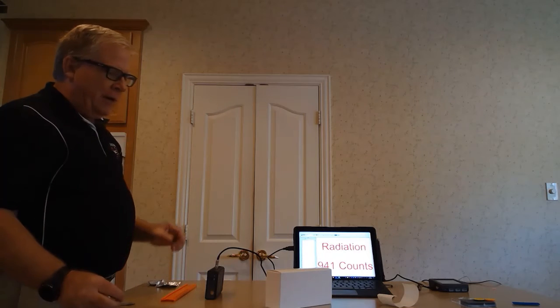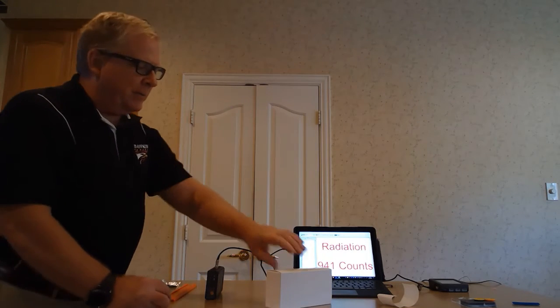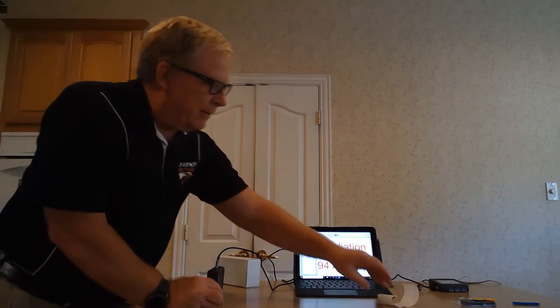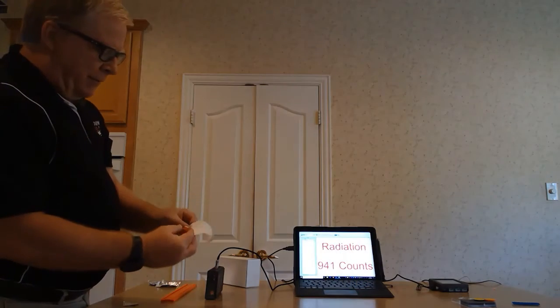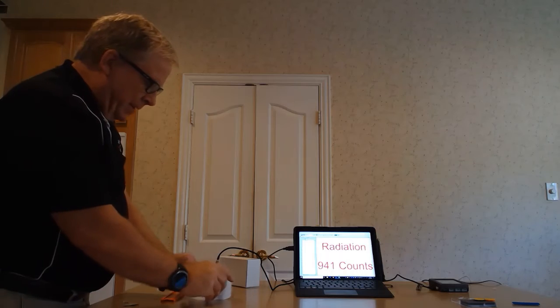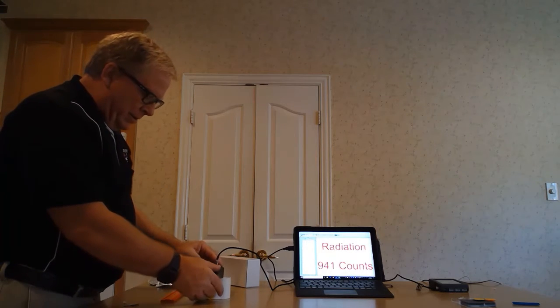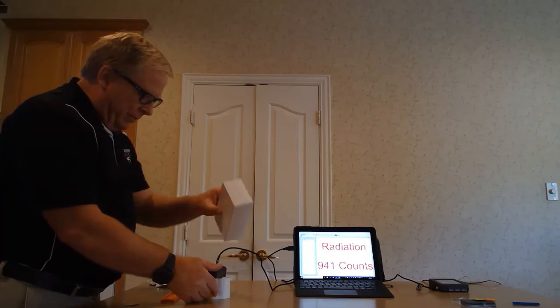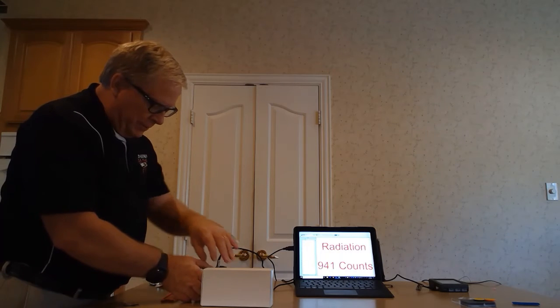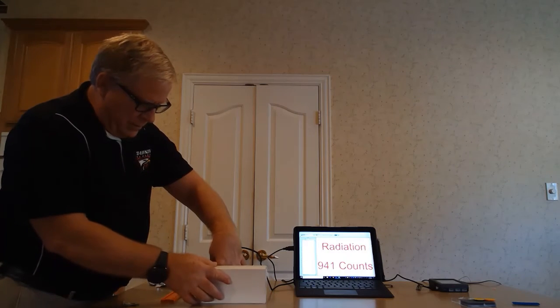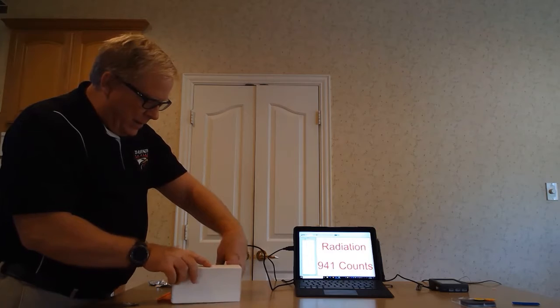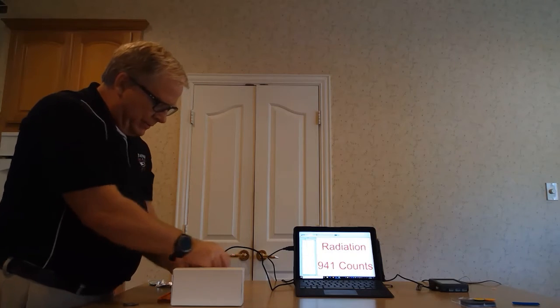Now we'll take that away and put some paper in between the counter and the alpha source. Put the paper right there, push this right up, and try to get it in the exact same position as it was previously.